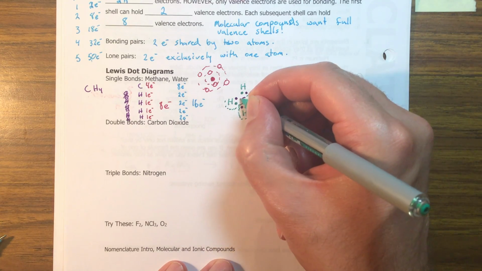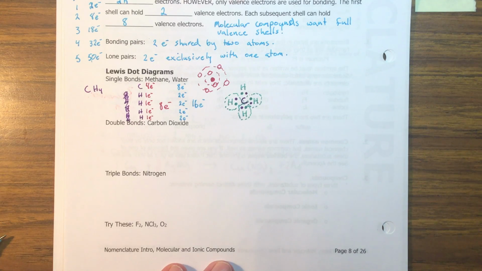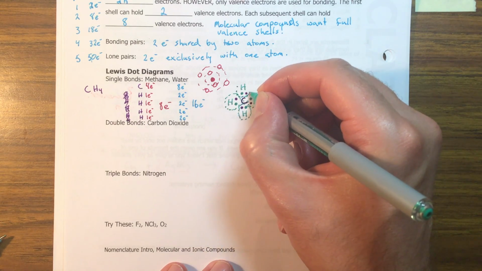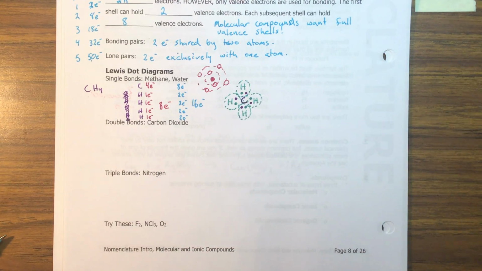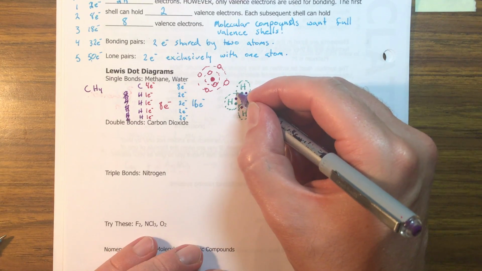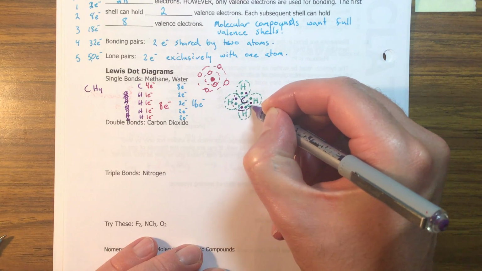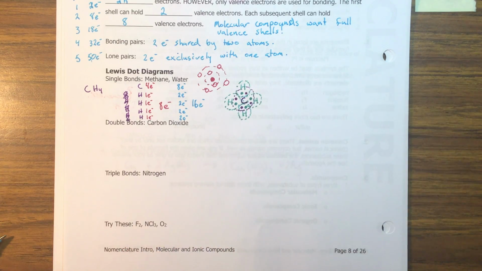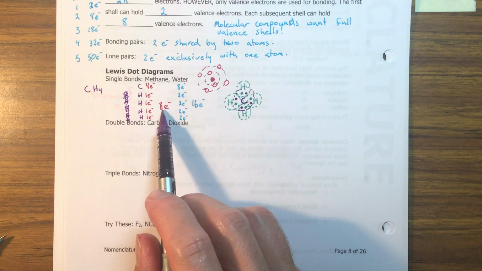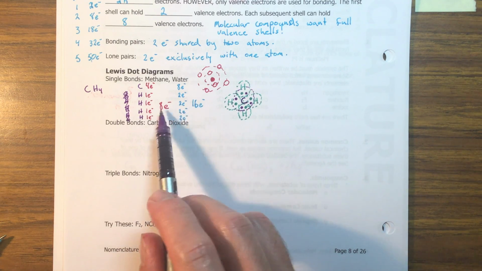This hydrogen gets these 2 electrons. It has a full valence shell. And this hydrogen gets these 2 electrons. It has a full valence shell. Carbon gets all 8 of these electrons, so it also has a full valence shell. Every one of these electrons was shared.